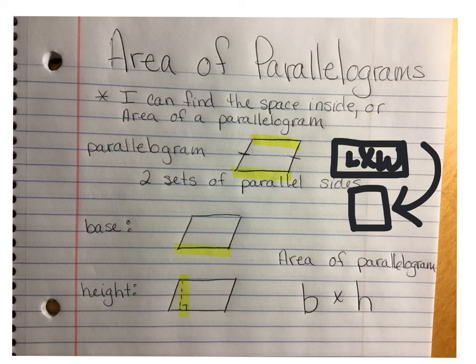If you could imagine, we could cut this piece off right here and move it and put it right here. And if we did that, we would have a perfect rectangle like before. But if we try to use the side portion of the parallelogram as far as, okay, I'm going to use that to get the length of my parallelogram, it will not work. It'll give you funky numbers.